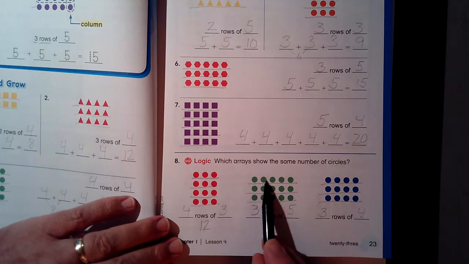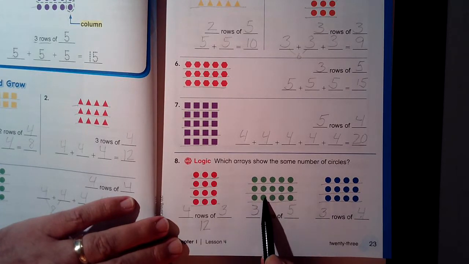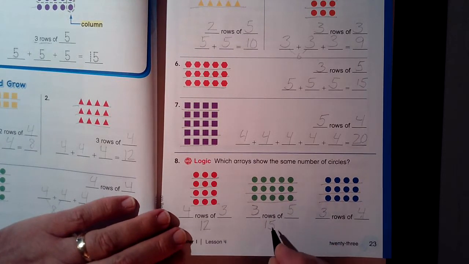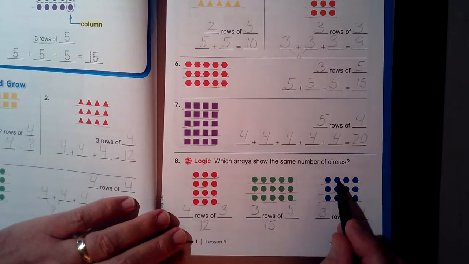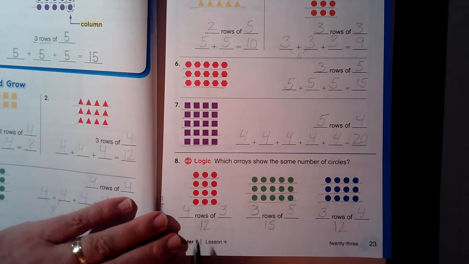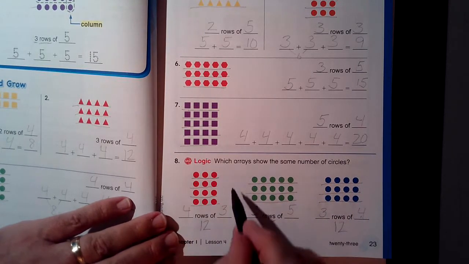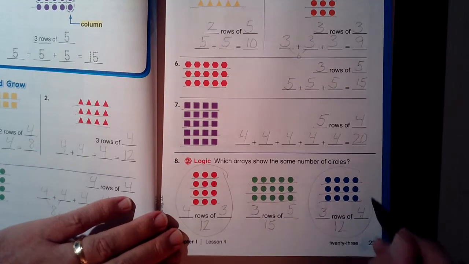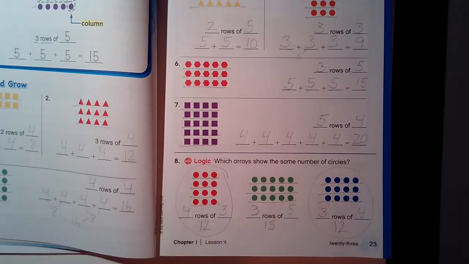Count this one. 1, 2, 3, 4, 5, 6, 7, 8, 9, 10, 11, 12, 13, 14, 15. Well, we know that this one is different than this one. Let's count here. 1, 2, 3, 4, 5, 6, 7, 8, 9, 10, 11, 12. So this one and this one are the ones that can be shown the same way. The same number of circles.